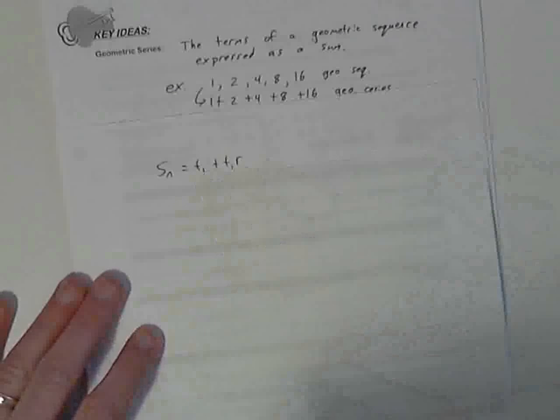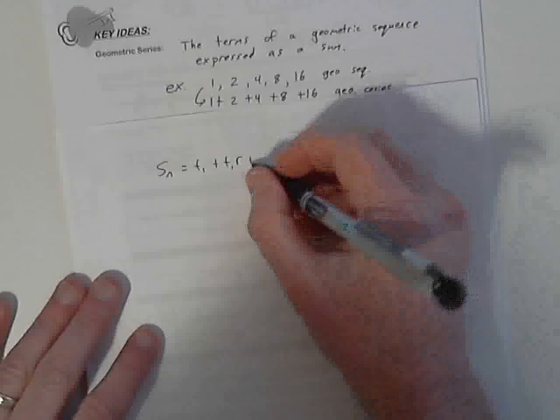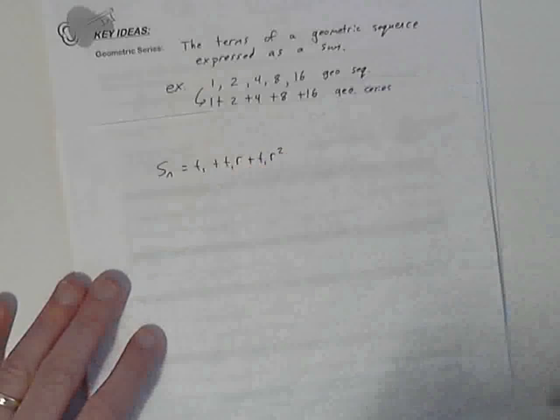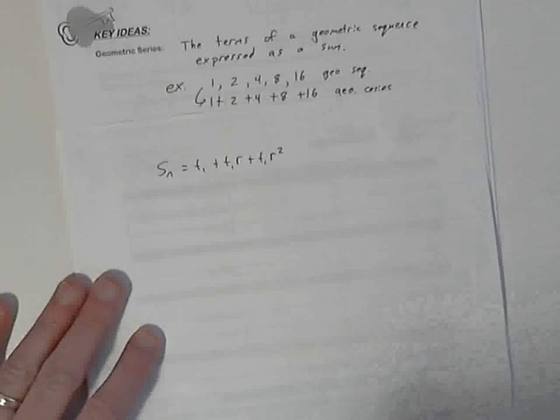To that you can add T1 R squared. So that's your third term. You multiply by R twice. And that kind of keeps on going and going.